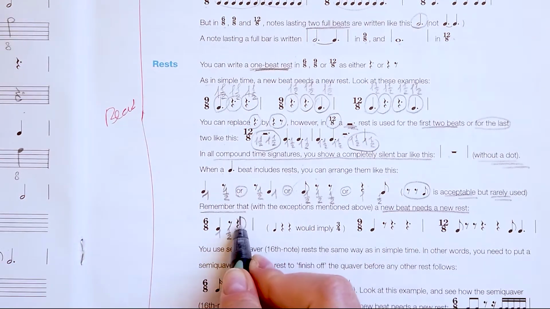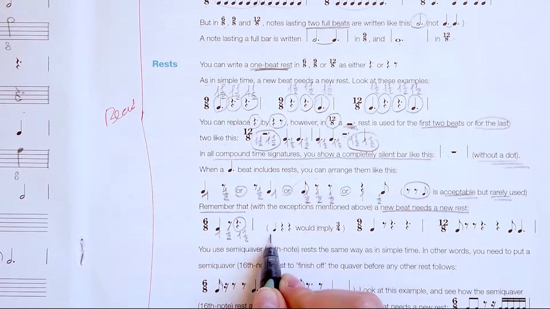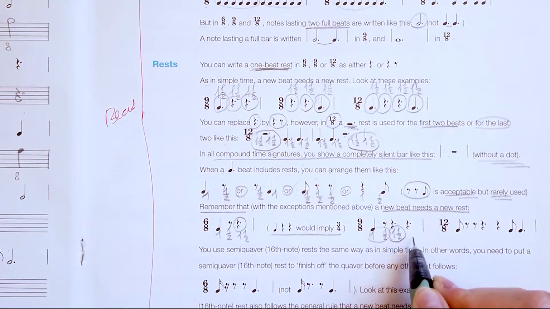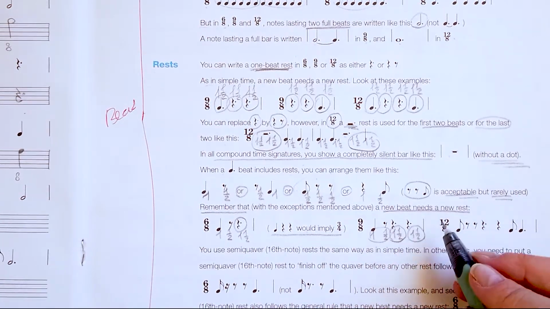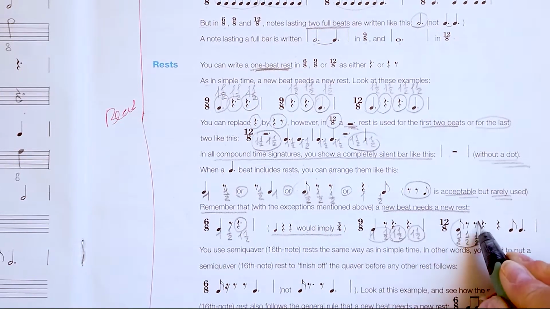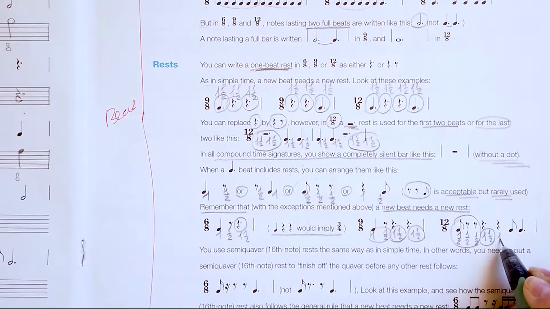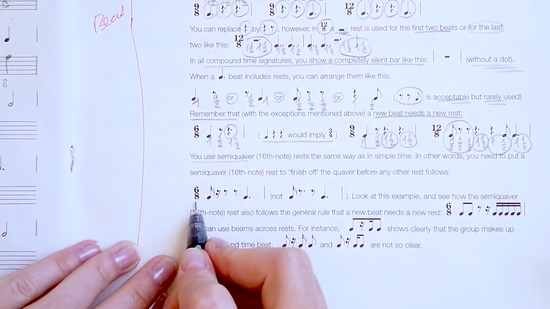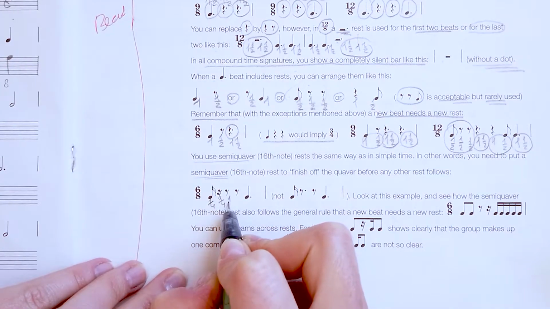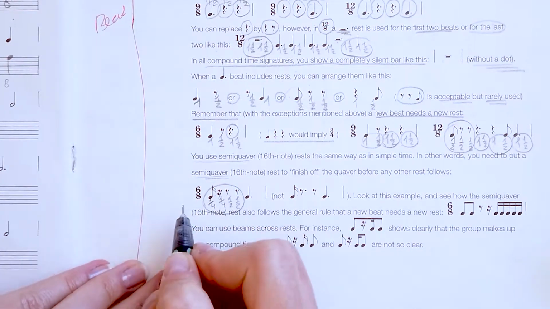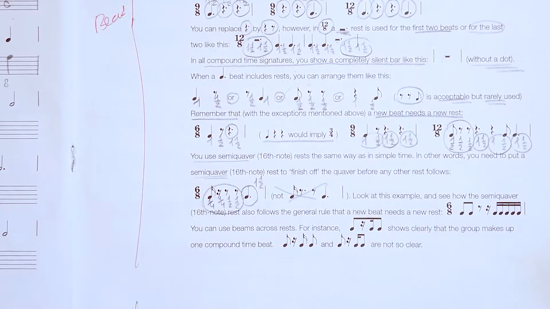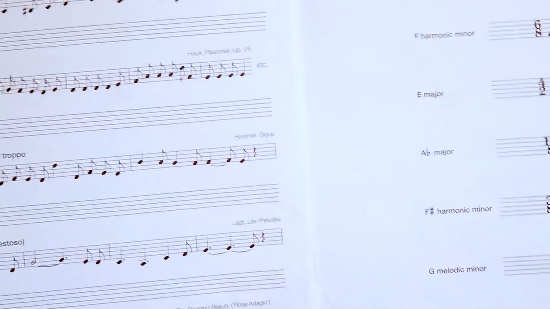Each time you have to use a new rest for each new beat, so you have to follow duple, triple, or quadruple time signature. So we have to use quavers for the first, dotted crotchet for the second, crotchet with a quaver for the next, and the last crotchet with a quaver. With the semiquavers you have to use the same rule, so each beat has to use its own rest, so altogether it should give us 1.5 beats, with no dotted rests.